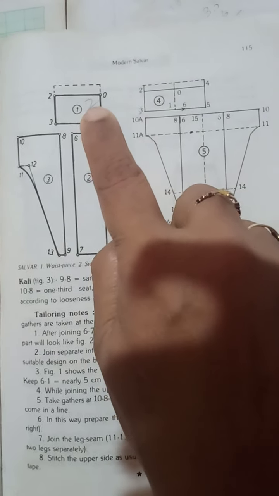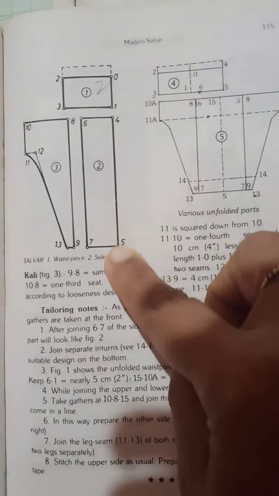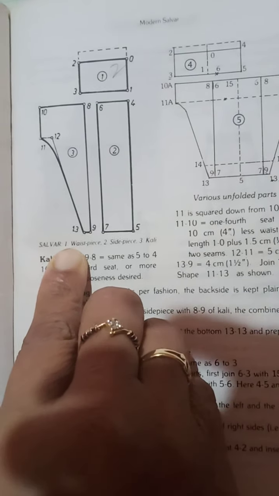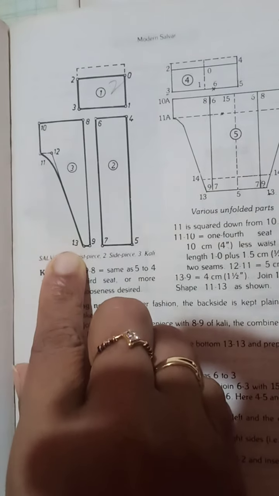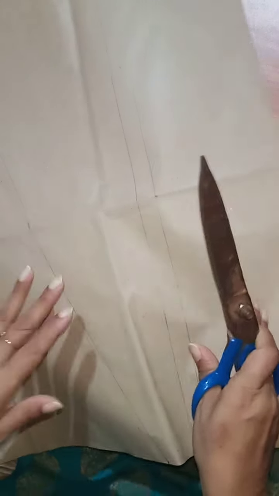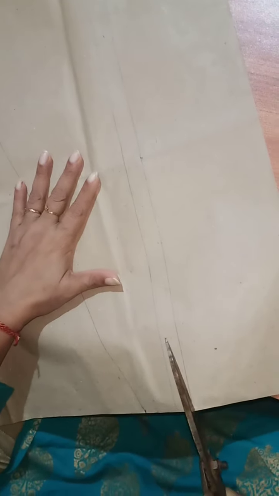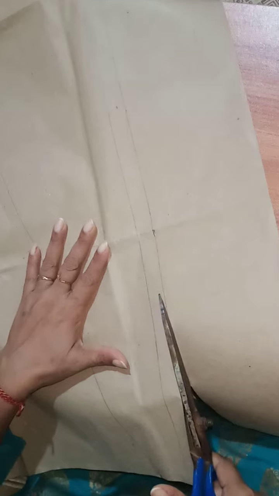Number one is the upper part, or we can say it is the yoke. This is the side panel, and this is the triangular piece for adding flares. I have drawn the same construction on this brown paper, and now I will cut the three pieces for making the modern salwar. This is the side piece.